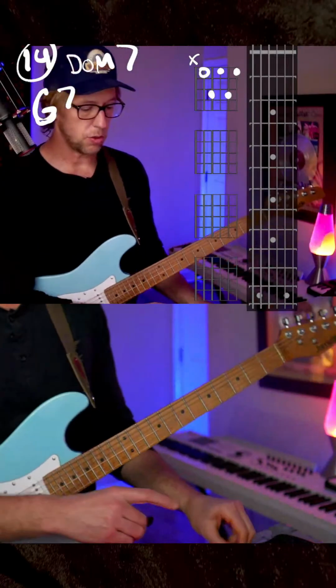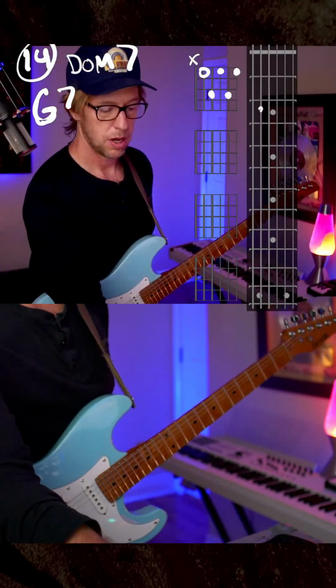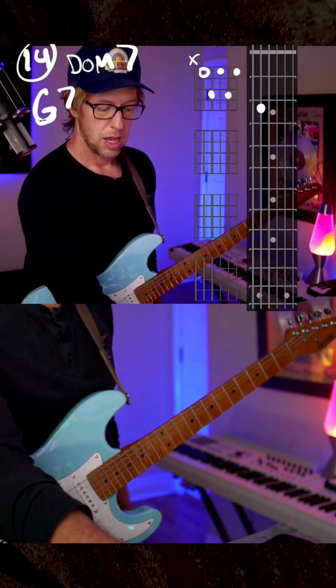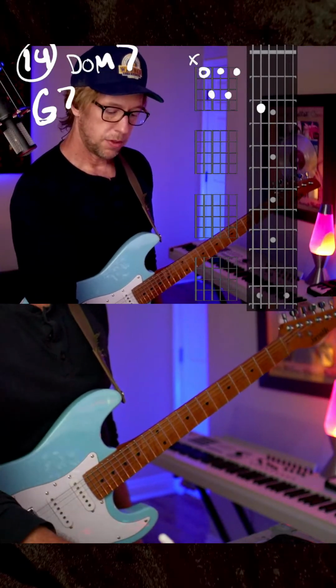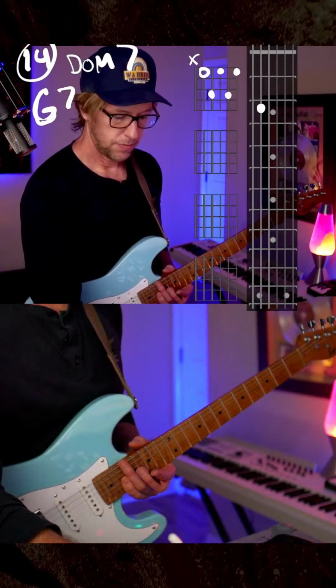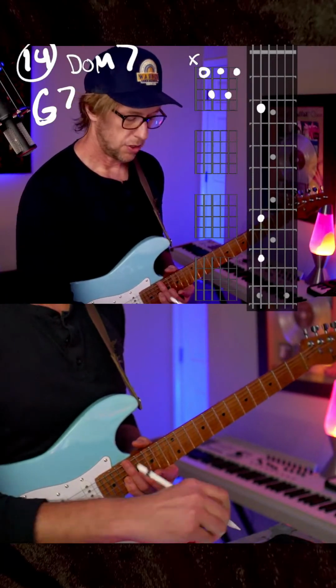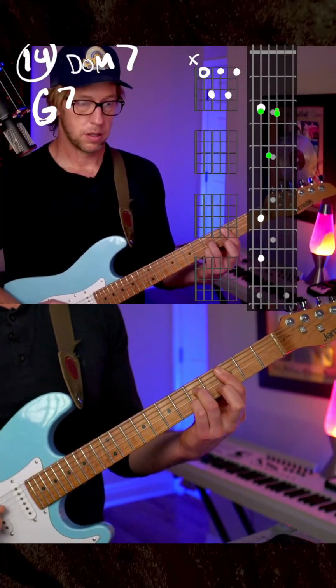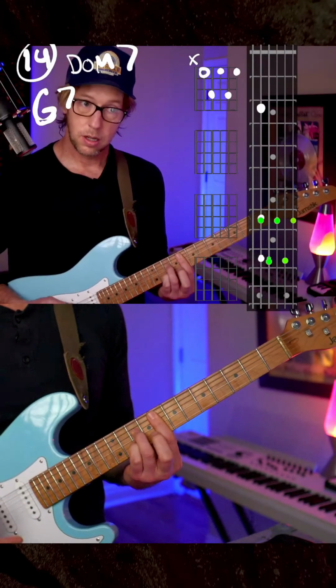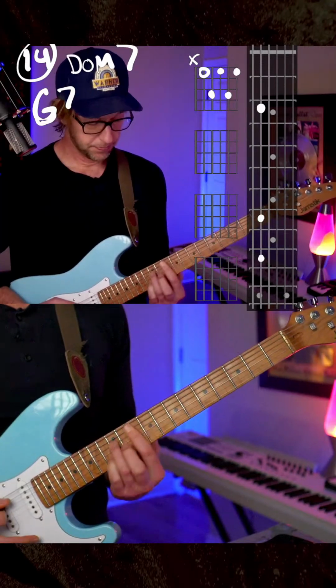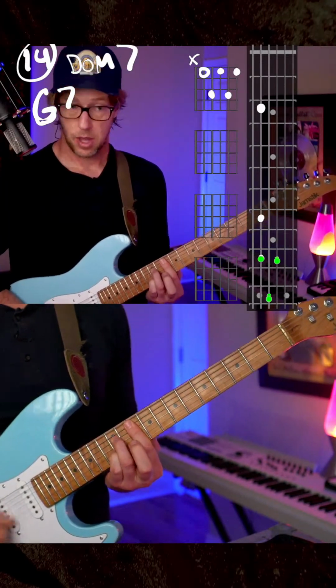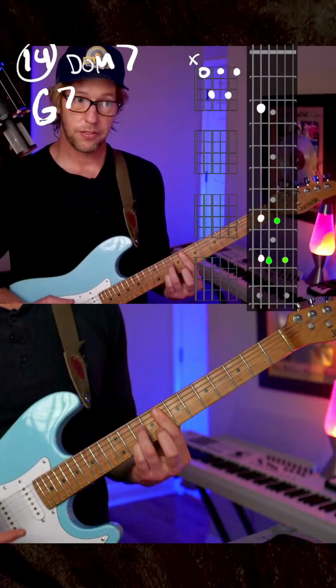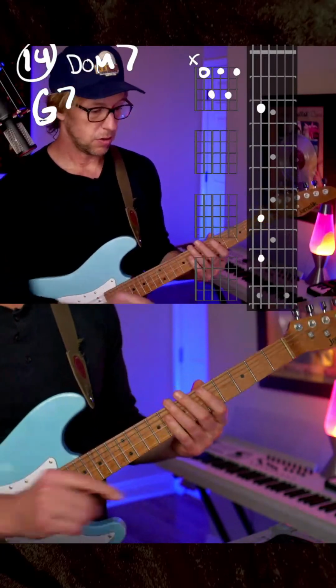Okay, so let's do a little imagined chord progression. Going from C, we'll go up to F and G. So like a 1, 4, 5. We'll walk back down to the F. So ignore that G7.